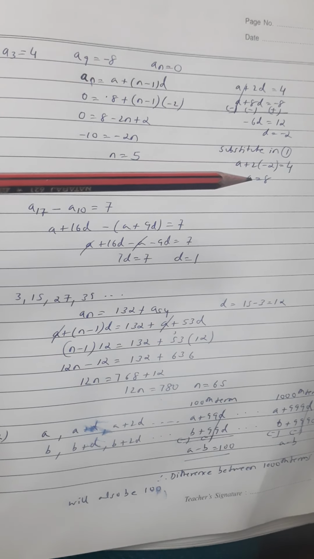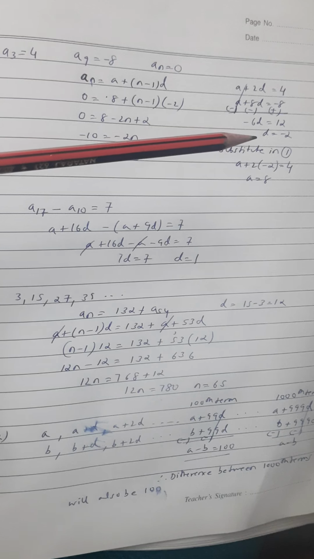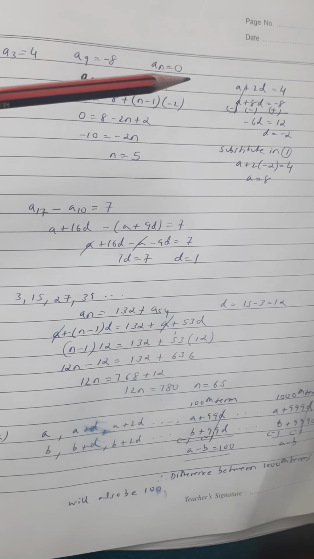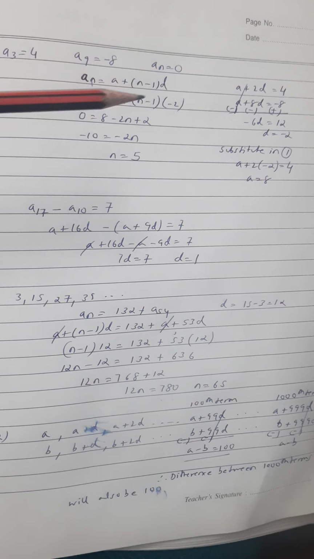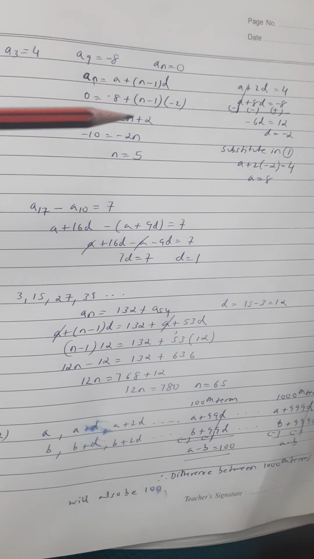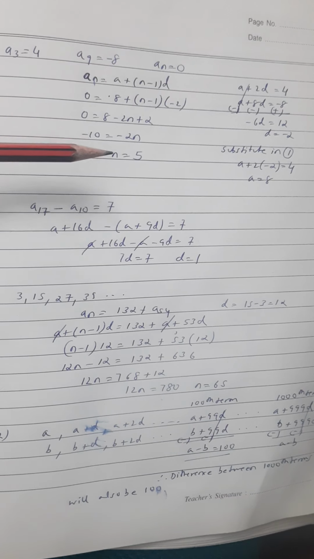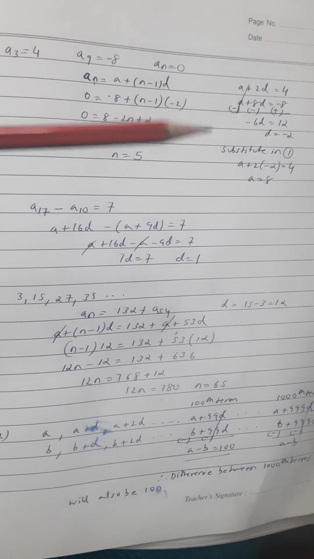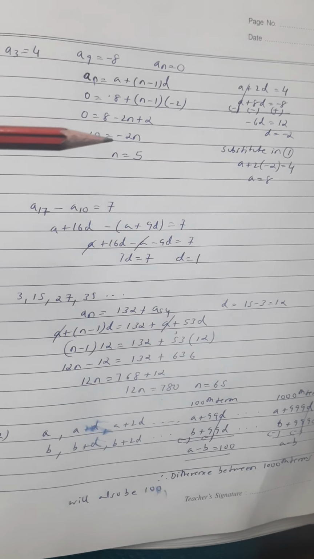Now once we get a as 8 and d as negative 2, the question is which term is 0? So an is 0, right? The formula of an is a plus n minus 1 d. The an value is already given as 0, the a value we have found out, the d value we have found out. Now we'll just open the bracket and solve for n, and therefore we get the value of n as 5, right? What is important here is that to make these two equations, a3 was 4, so a plus 2d is 4, and the ninth term a plus 8d is minus 8. We are solving those two equations to get the value of a and d, right?